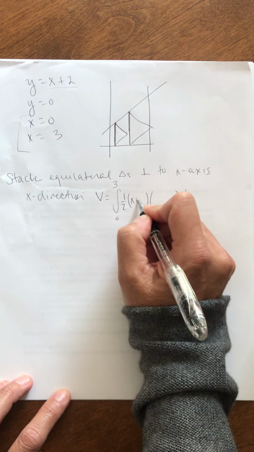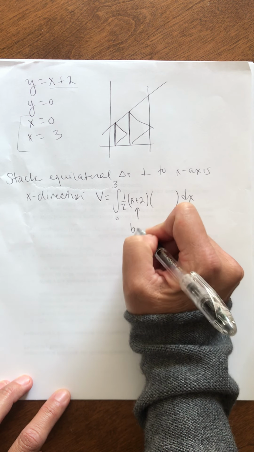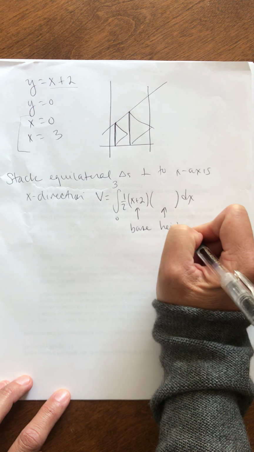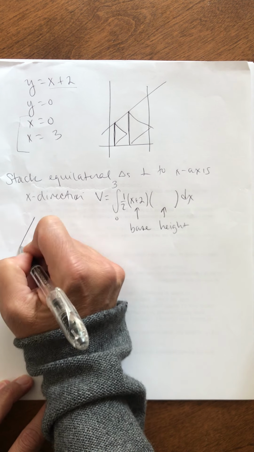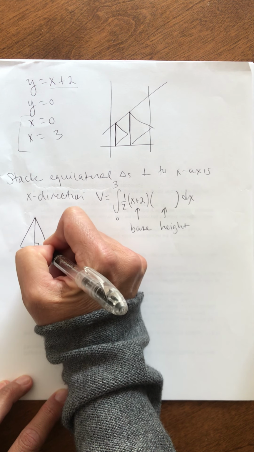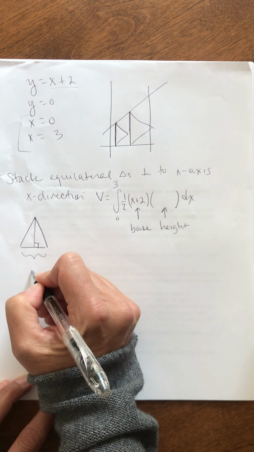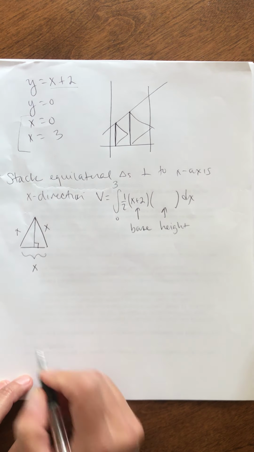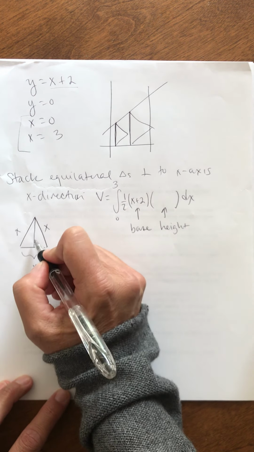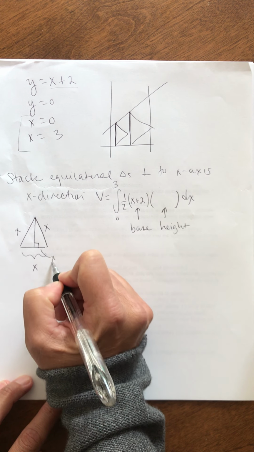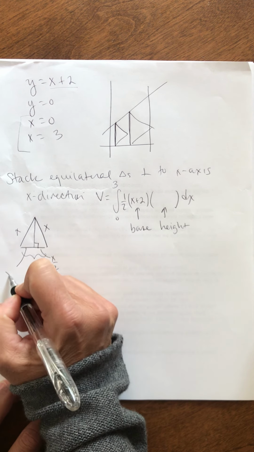So here's x plus 2. This is my base. But the tricky part here is to find the height. And I happen to know that given an equilateral triangle, I can always drop down an altitude here. And whatever this distance is the same, and this distance is the same. So when I drop down that altitude, it now cuts this in half. So this is x over 2. This is x over 2.